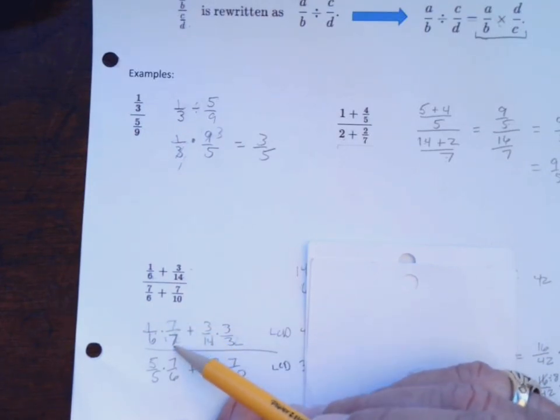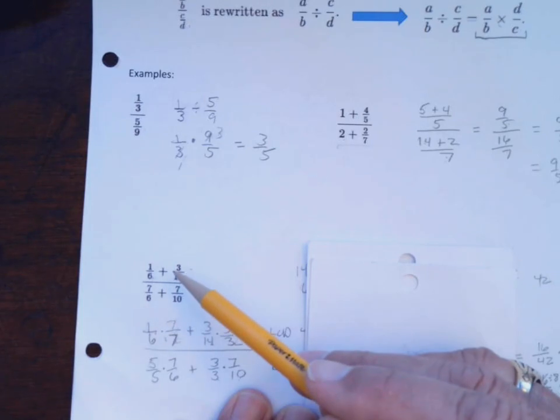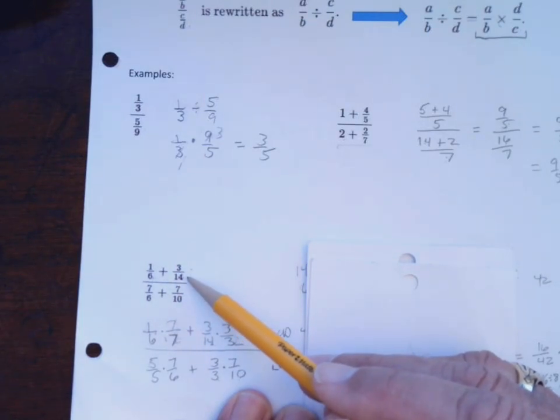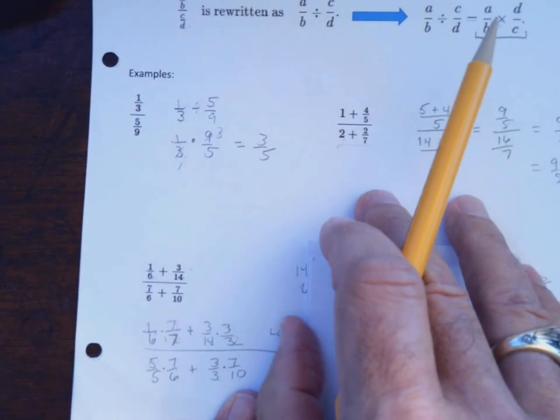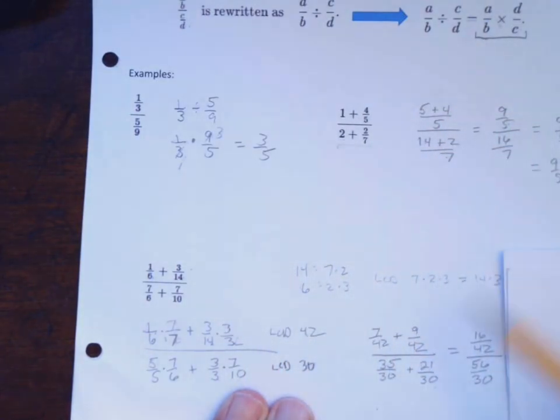Okay. The second fraction, I have to multiply it by 3 to get the common denominator of 42, but I have to multiply it by 3 over 3. And when I multiply that all out, I end up with, this is 7 over 42, this is 9 over 42, which combines to be 16 over 42. So there's my goal, a single fraction on top.